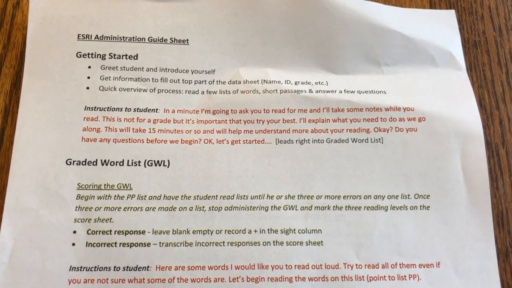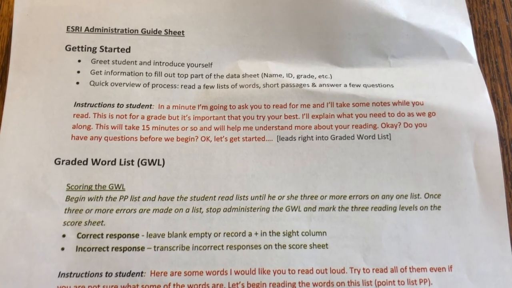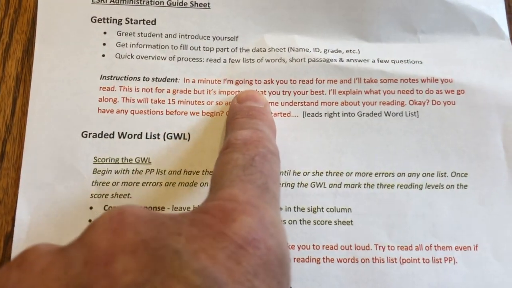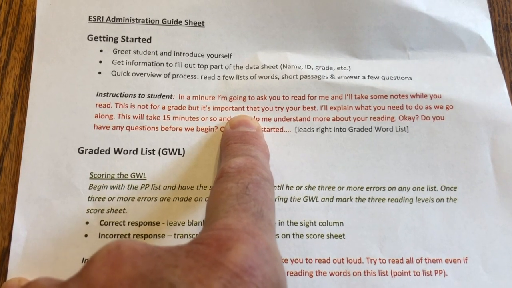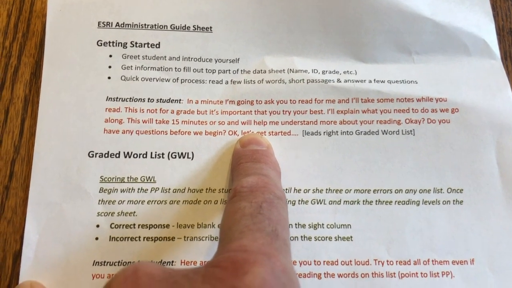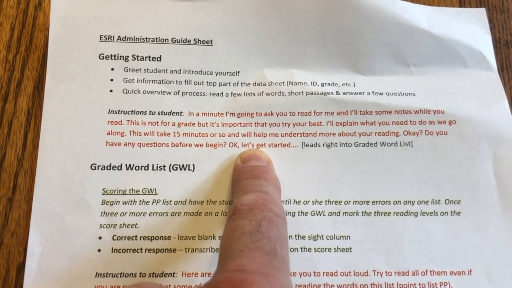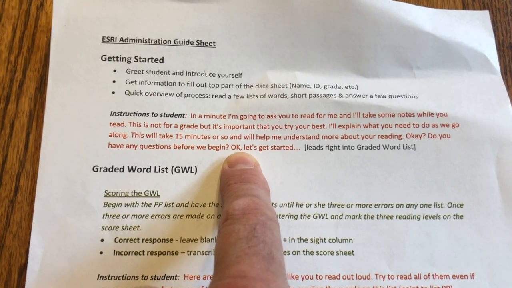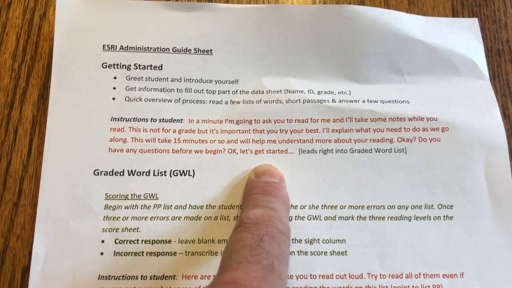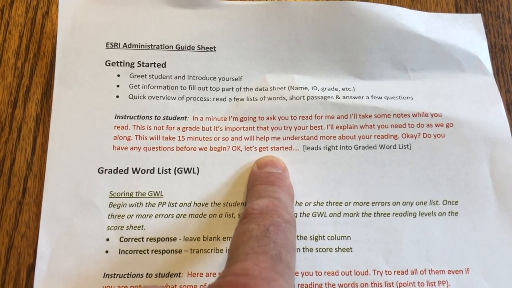It reminds you to get some information to fill out the top of the score sheet. And you can do a quick overview of the process, and we give you this suggested text. You don't have to read it verbatim, and you don't have to memorize it, but you'll become familiar with it. So I might say to a child, in a minute I'm going to ask you to read to me. It's going to take you just a few minutes. We'll probably take 10 or 15 minutes. It's not for a grade, but I want you to do your best. It helps us understand how Freedom School is helping kids with reading.